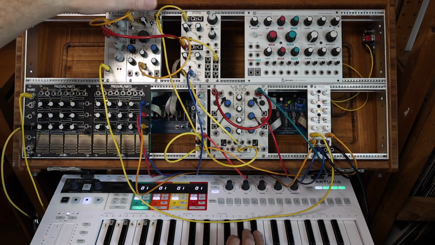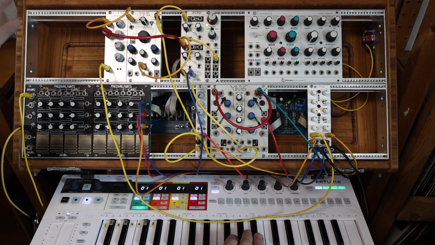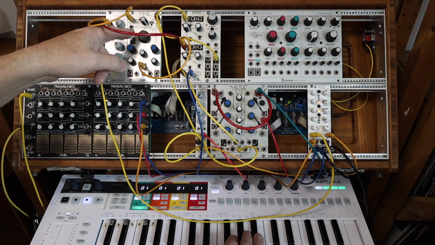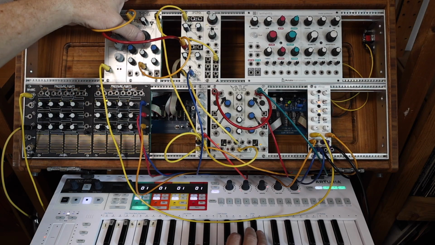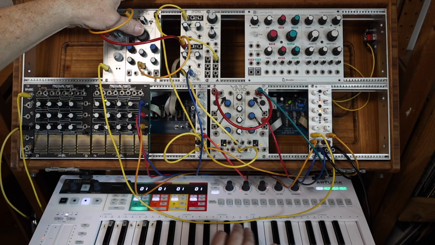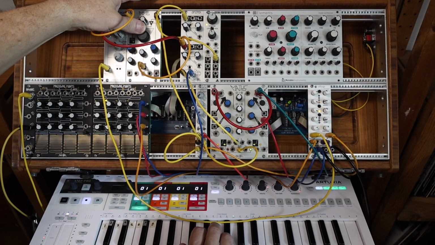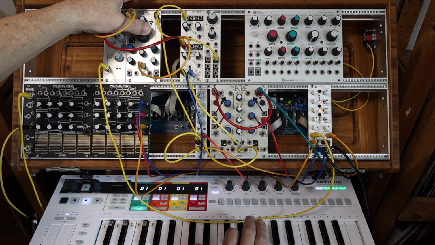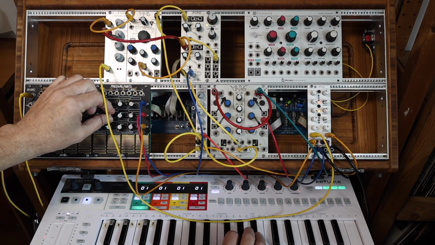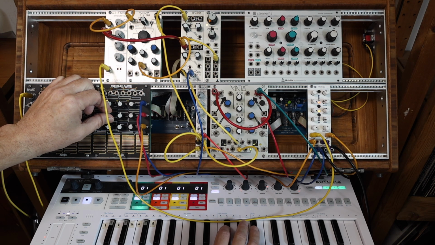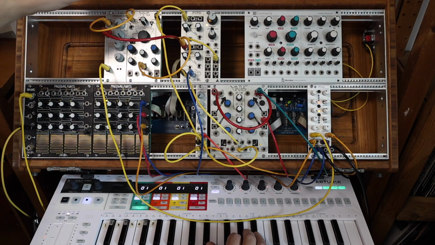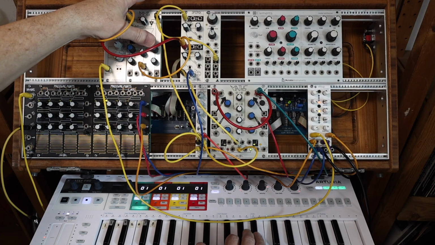Now, I can change the characteristics of the filter. Currently, it's completely open. I've got it in low pass mode, but the frequency is way up. So it gets more dull. Let's add some resonance.